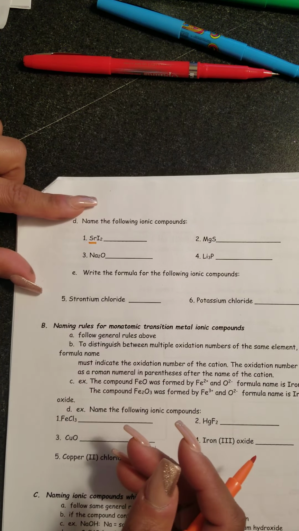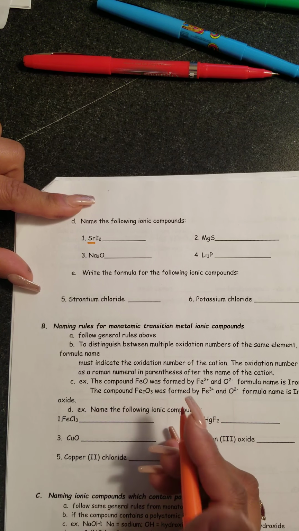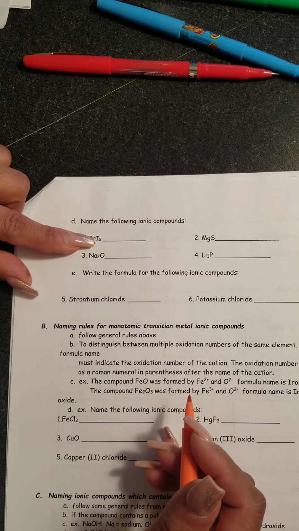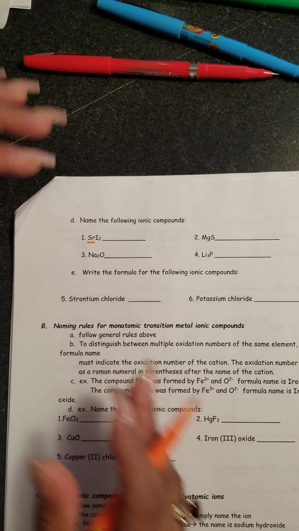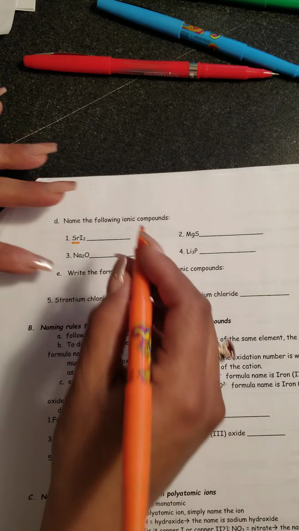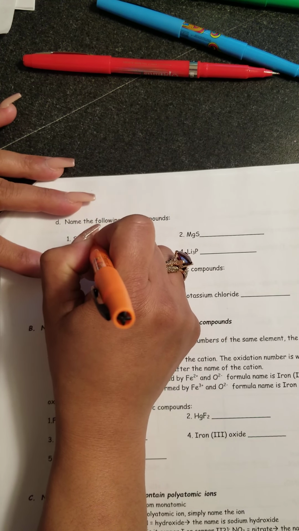Now let's go ahead and look at the first one over here. Strontium for Sr, and then I is for iodine. Okay, it doesn't matter the number that's behind it, the subscript number. So let's go ahead and write that in. Strontium.